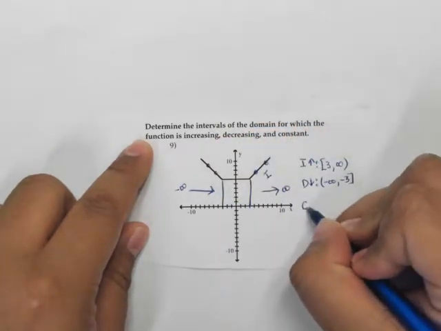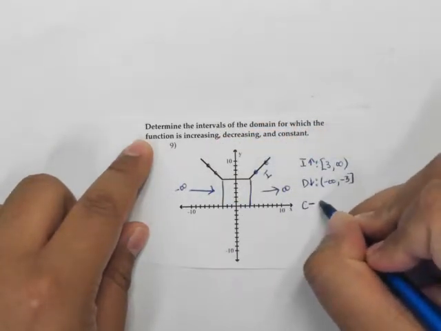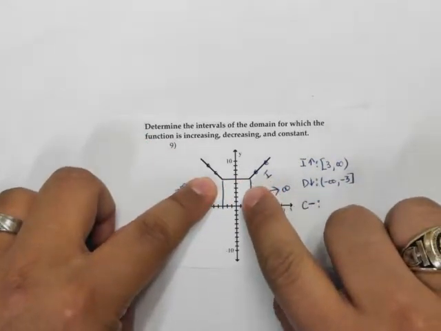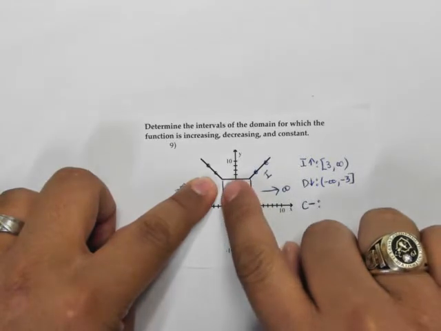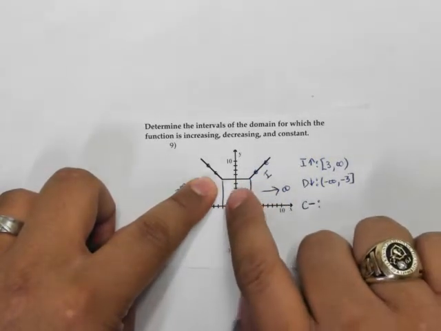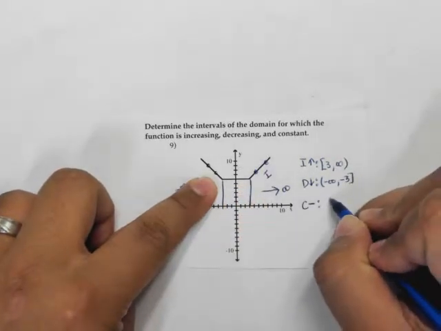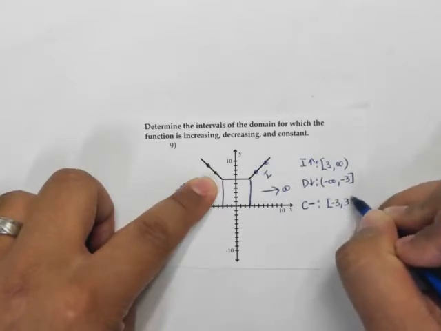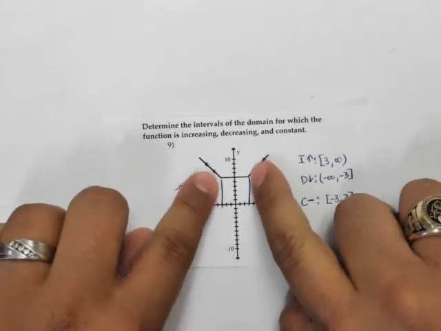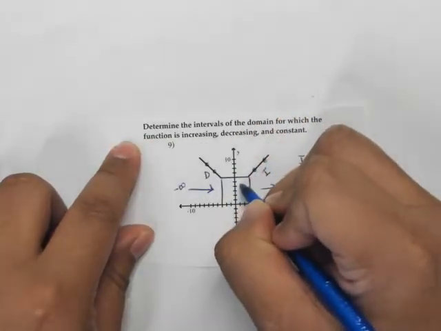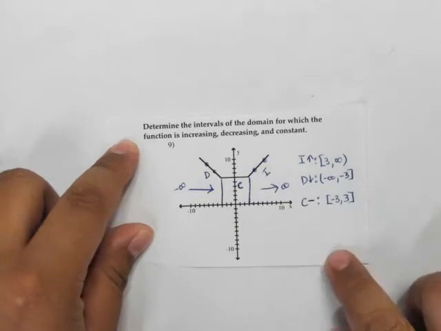Now, the area where it is constant, where it does not change, there's no variation, it kind of flat lines, is this area right here. Notice that the previous y value is the same as the subsequent y value. So this area right here, in between negative 3 and 3, and we'll denote it like this, the area between negative 3 and 3 is where it's actually constant. So this is the area of decrease, and this is the area where it is actually constant.